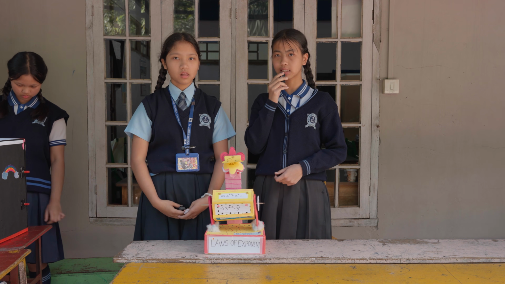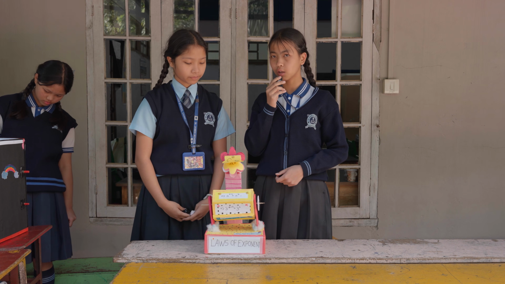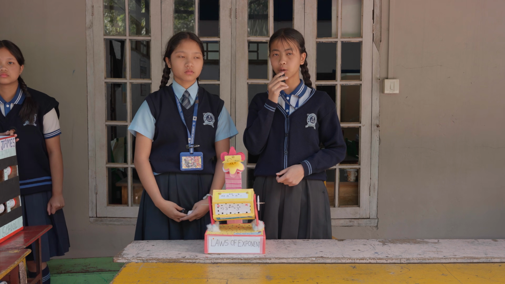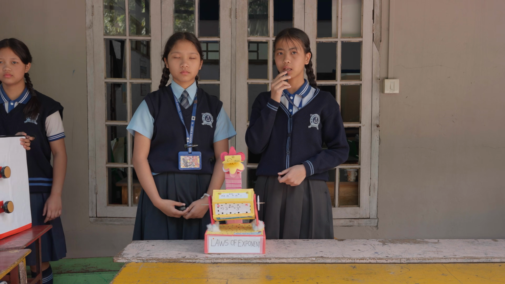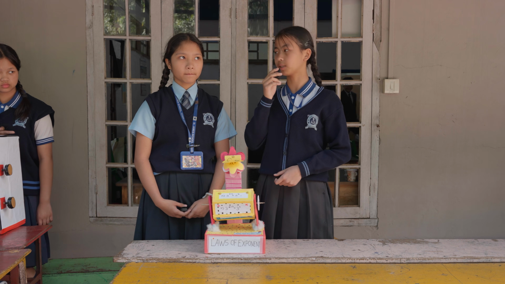We are from class 6, and today we are going to present about laws of exponents. The laws of exponents are rules for simplifying powers with expressions.